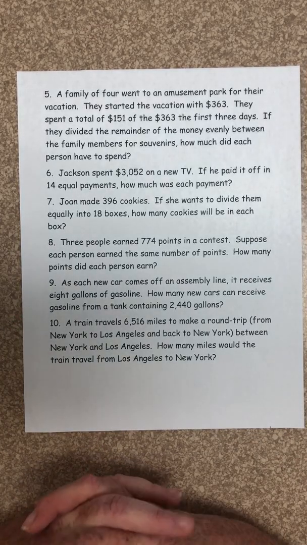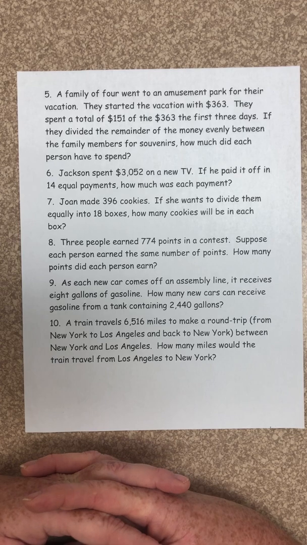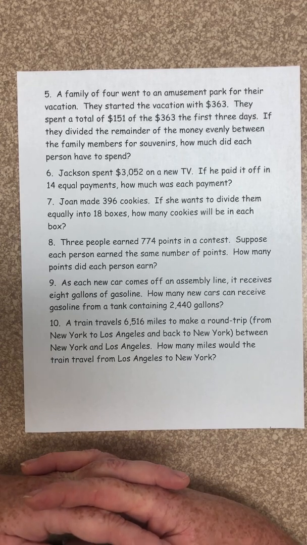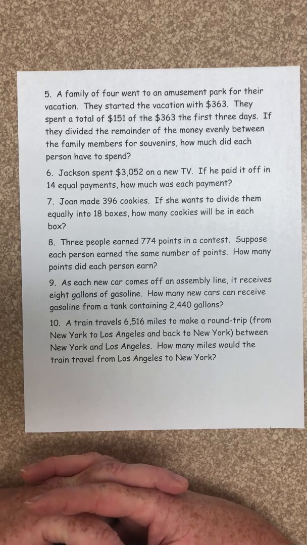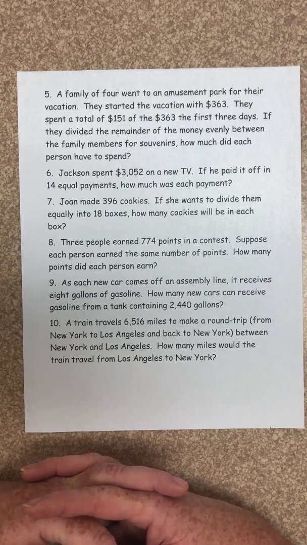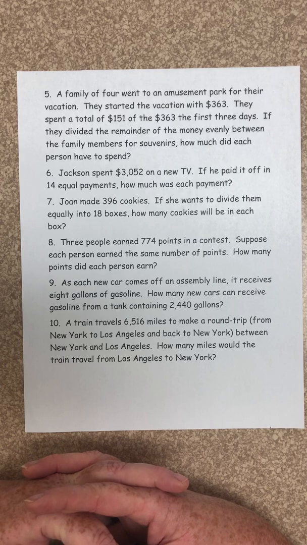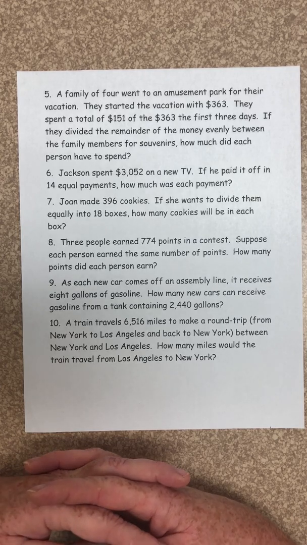Now, be careful as you work these problems. There are a couple that you will find that you are going to have to spend a little more time on because you're going to do more than just divide. So take your time, work carefully.